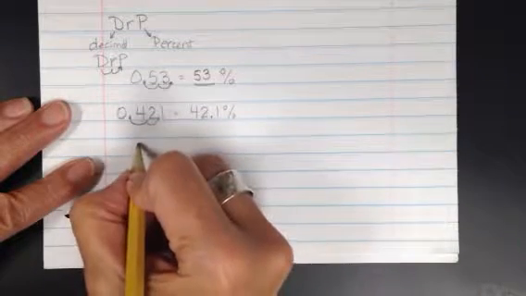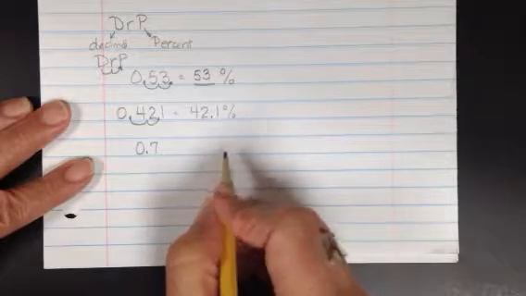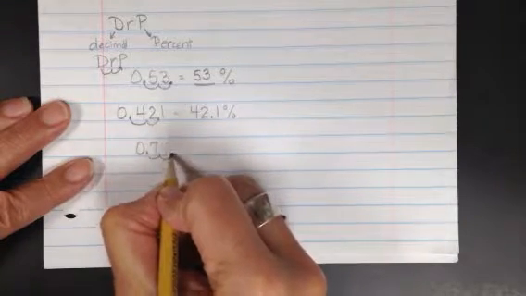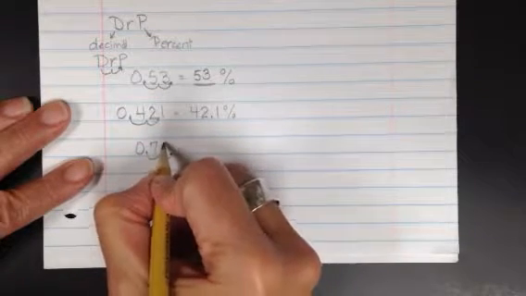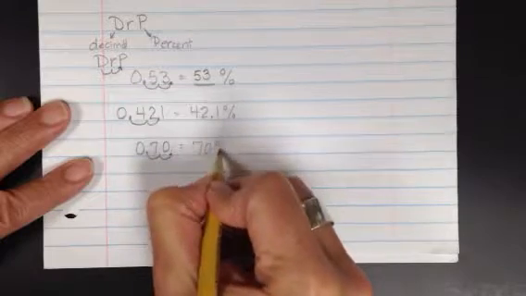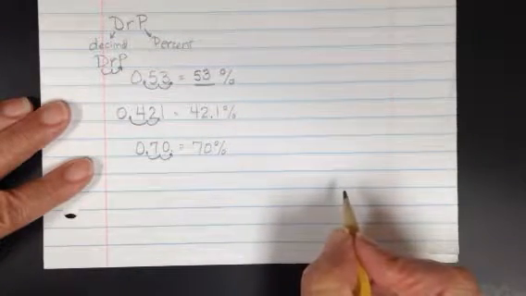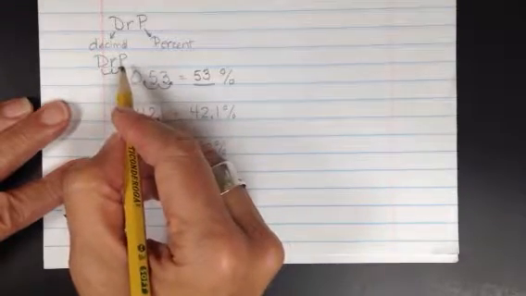Now sometimes you have even numbers like 0.7. Again, I move it 2 places to the right, and as we've talked about, anytime you have an empty loop, you normally fill it in with a 0, and that's where the decimal would go. So your answer would be 70%. So from decimal to percent, you're moving 2 places to the right.